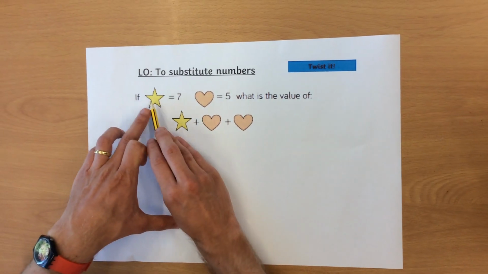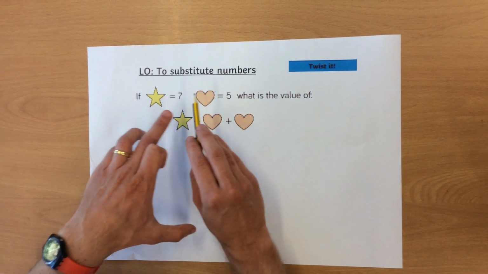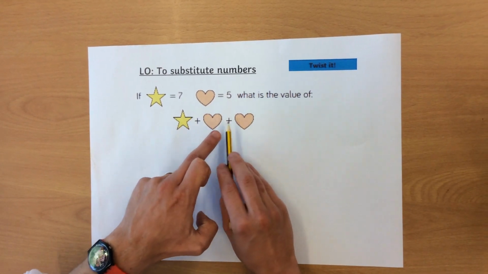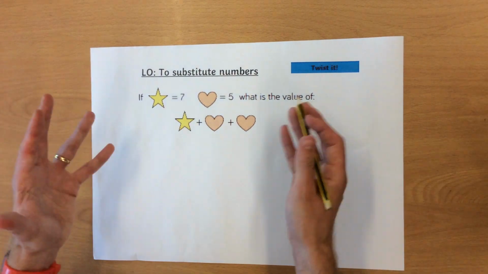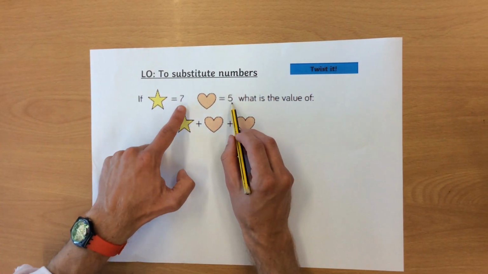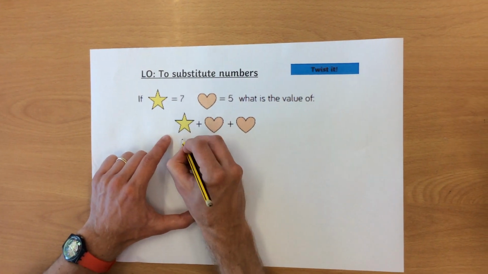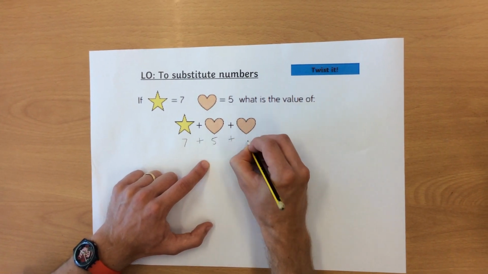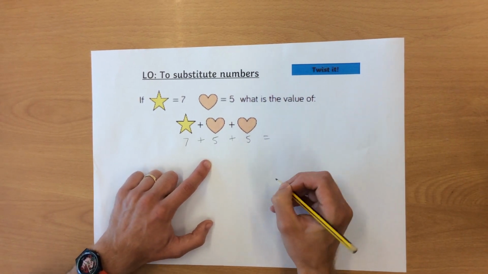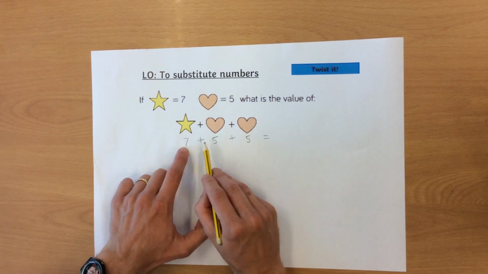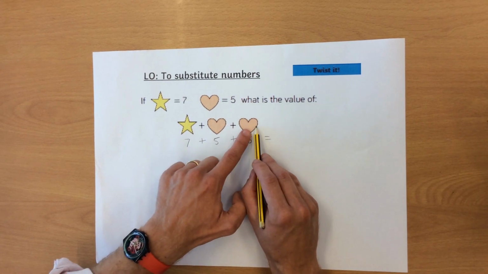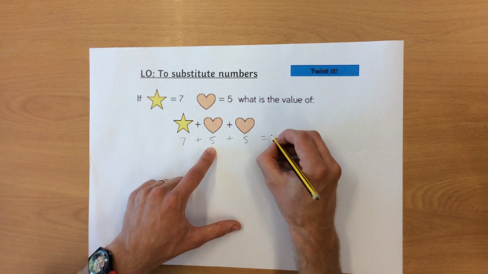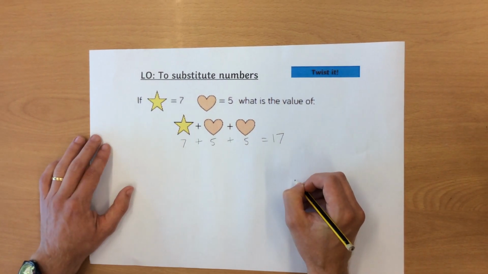It says here, if a star equals 7 and a heart equals 5, what is the value of star plus heart plus heart? Well, let's put in the information that I know. I'm going to substitute these symbols for the numbers it's already told me. So a star is the same as 7. Put my operation in. A heart is the same as 5. So what is the value going to be? Star plus heart plus heart is the same as 7 plus 5 plus 5. 7 plus 5 is 12, plus my 5 is 17.